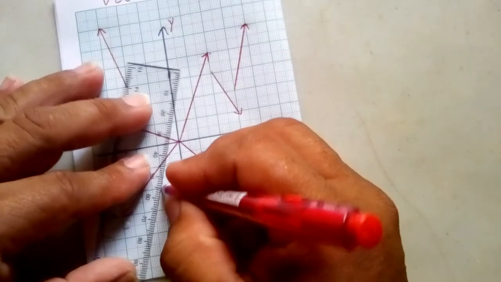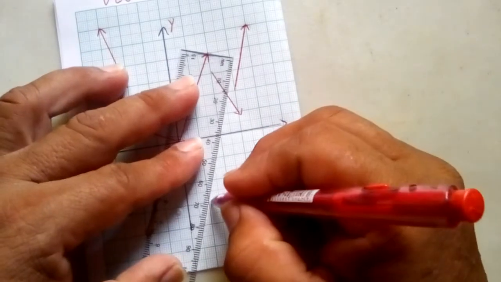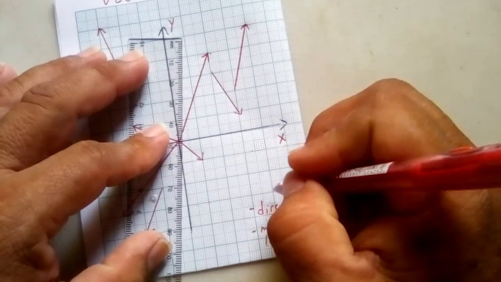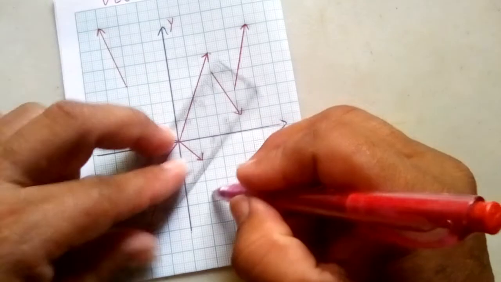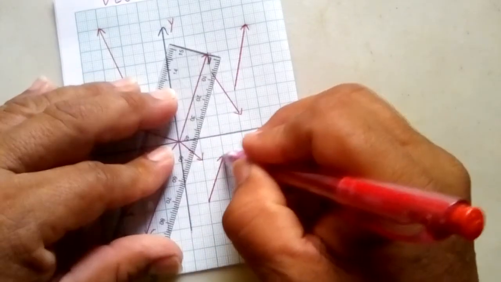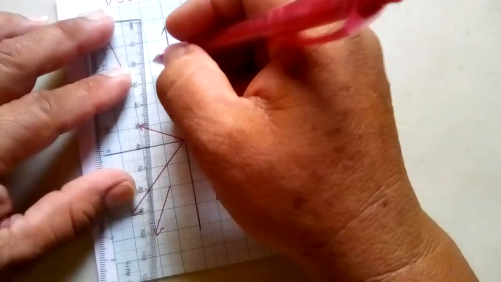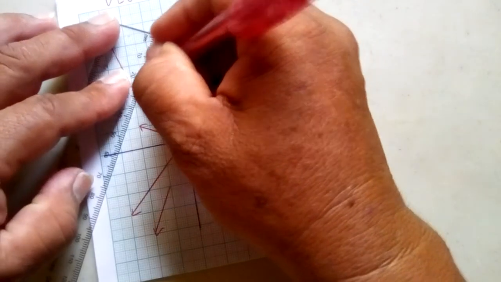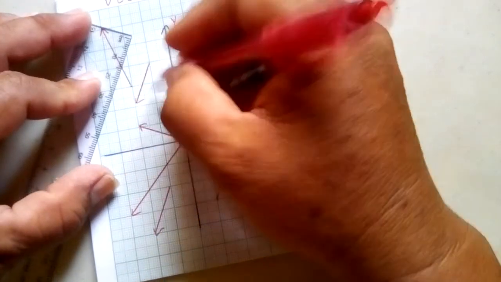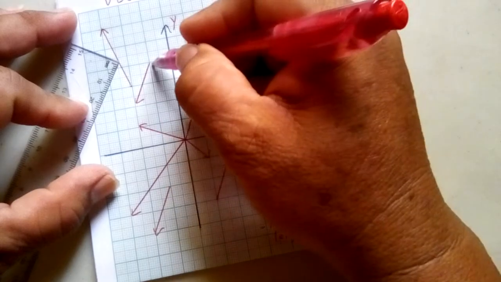So let me draw the next vector here. Notice that they're pushing, going out. But a vector can also go up in this direction. It doesn't have to be going out. A vector can also come down this way. It has an arrow direction, a head and a tail.